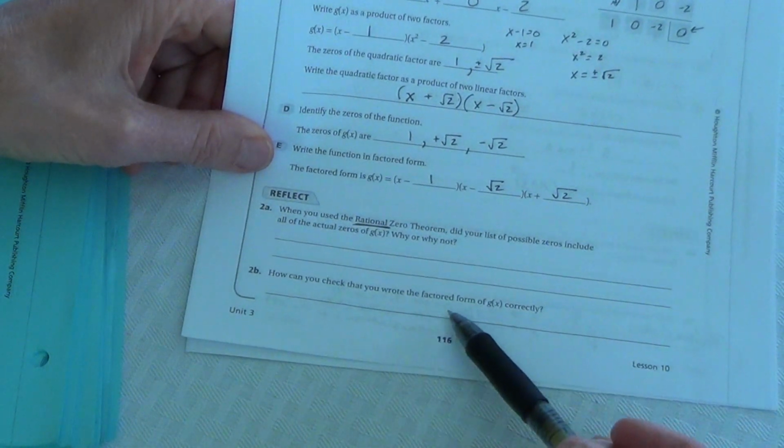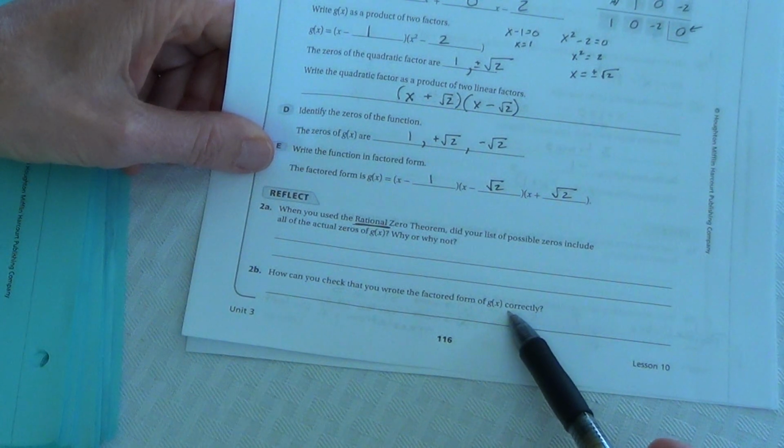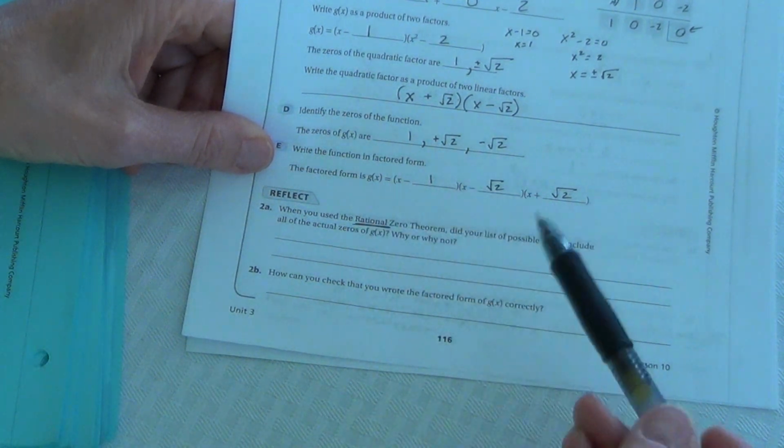How can you check that you wrote the factored form g(x) correctly? By multiplying the binomial factors.